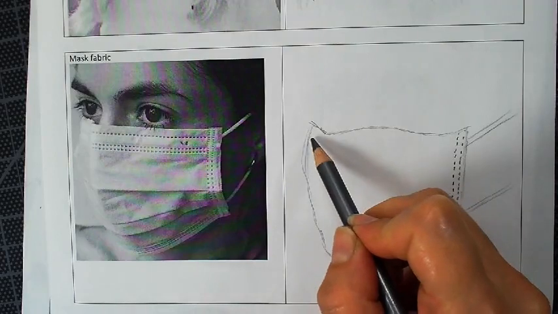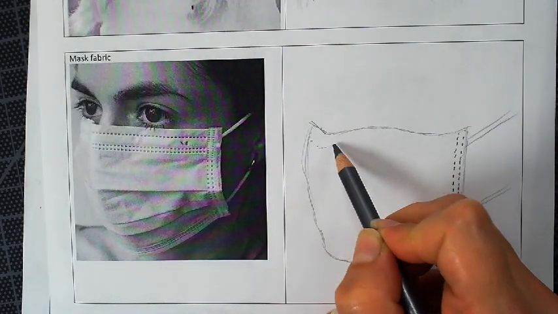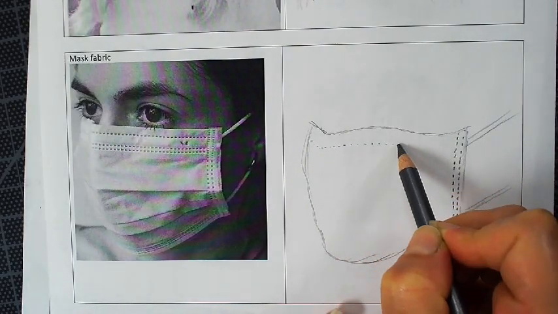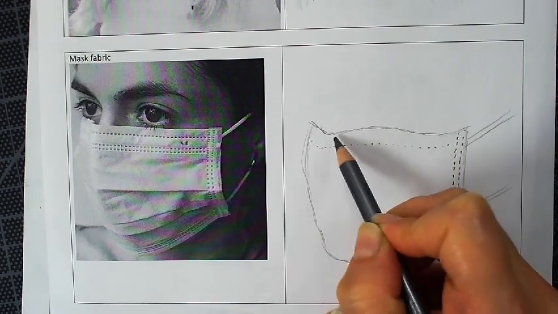They go across the front as well. Now we have to keep them in sync with the contour.